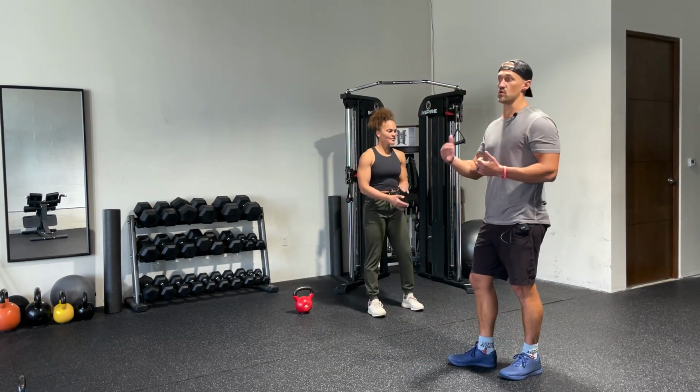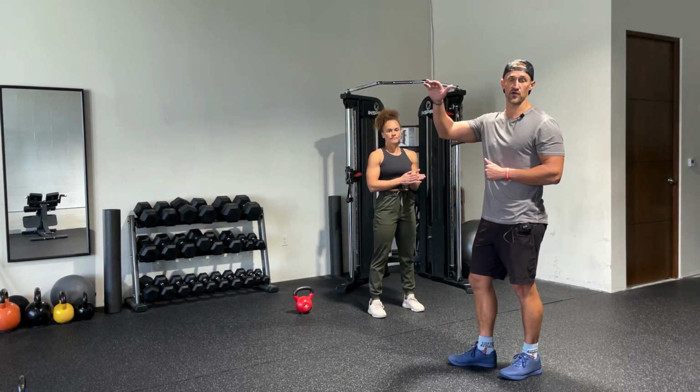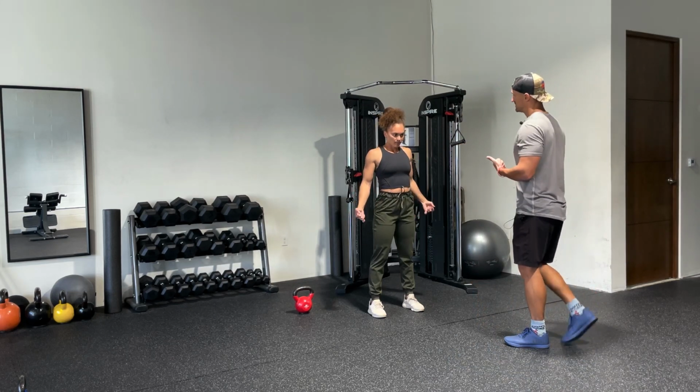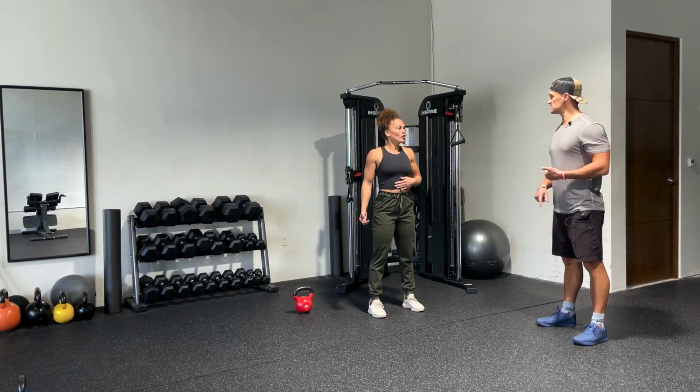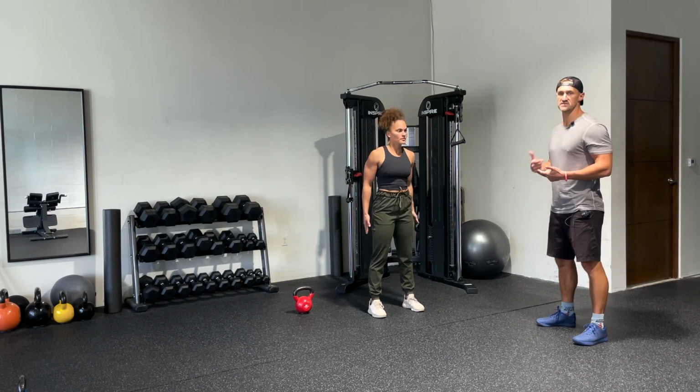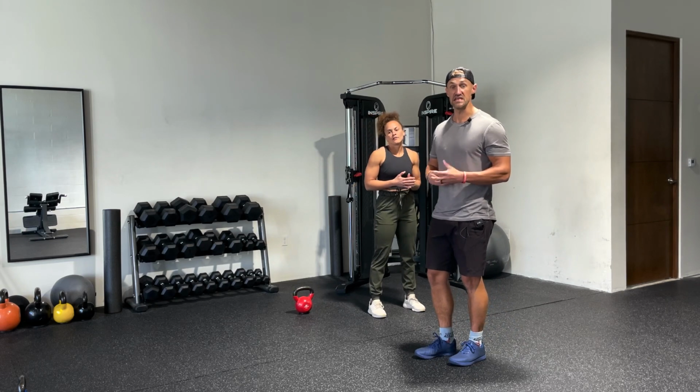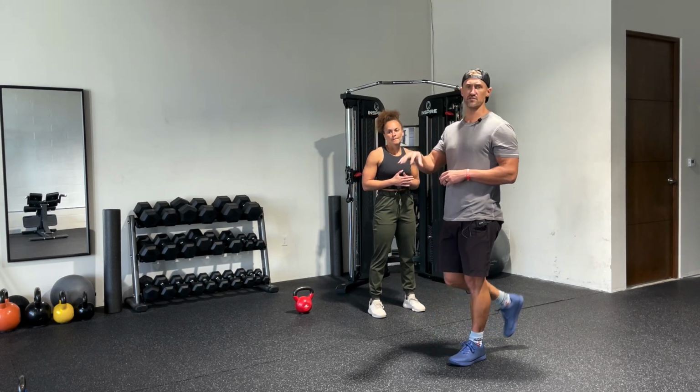So we're going through with the program, we want to do plyos first. What exercises do you do Olympic-wise? You said you do like power cleans? Hang cleans. Yeah. Hang cleans, power cleans. Those are great to do. Brock has a couple videos on how to properly teach and coach those. We're not going to go over those today.